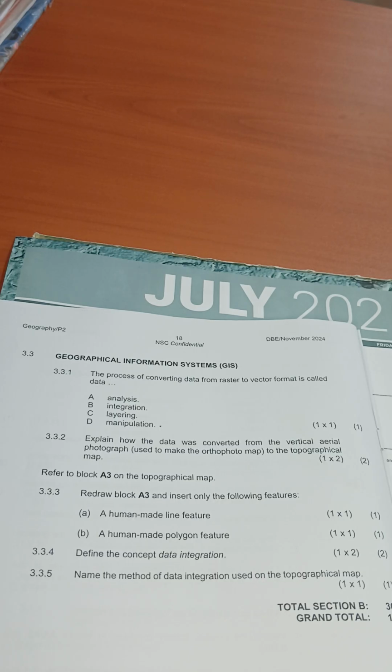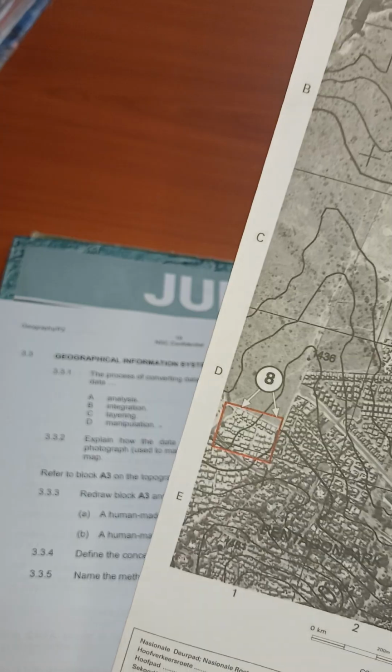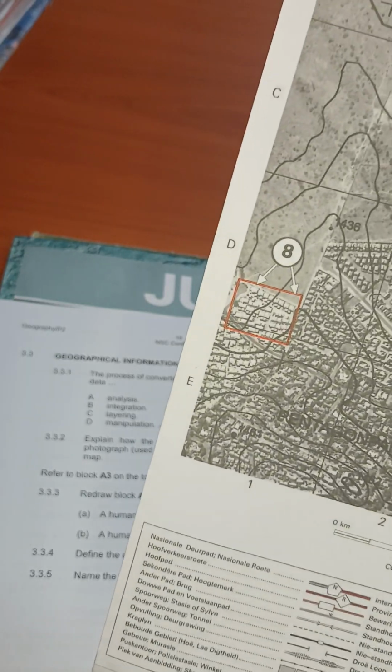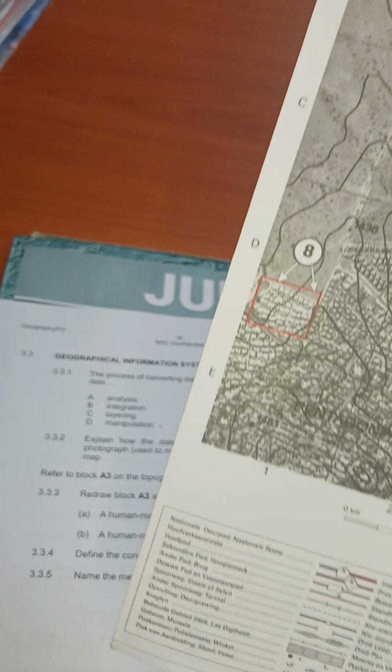Then 3.3.2 reads, explain how the data was converted from the vertical aerial photograph used to make the orthophoto map to the topographical map. So the answer, remember, our orthophoto is a combination of aerial photograph and topographical map. So the question is asking us how the data was converted from the vertical aerial photograph that is used to make the orthophoto to the topographical map. Data was converted from images. Remember, our aerial photograph is an image, is a photograph. So it was converted from images or raster data to symbols or vector data.